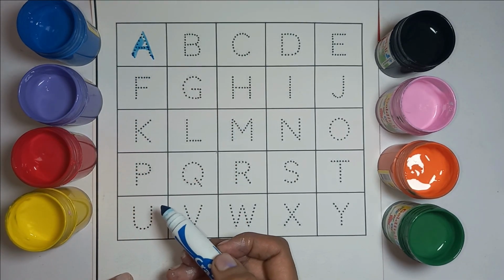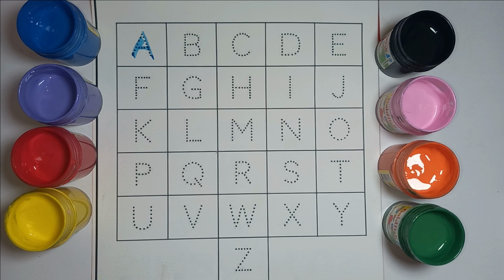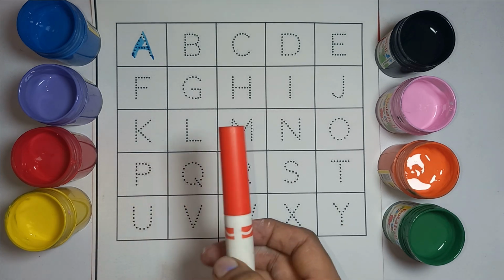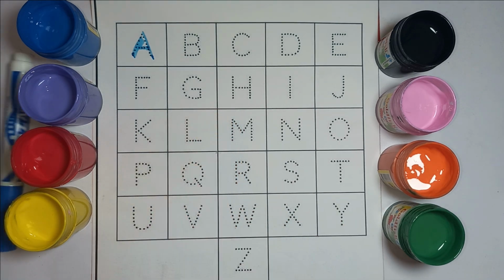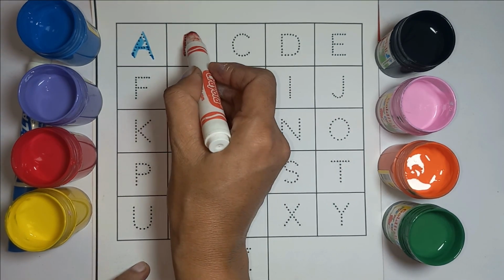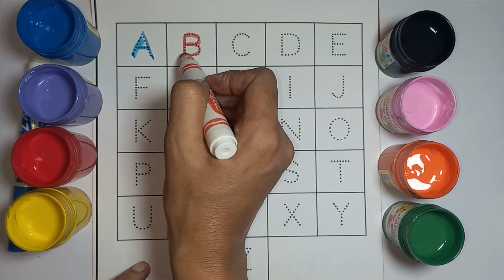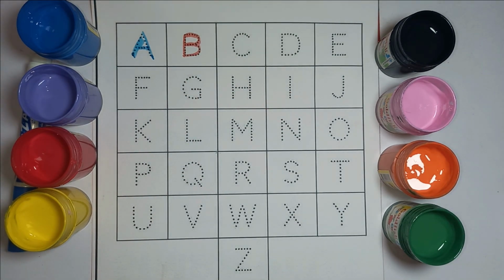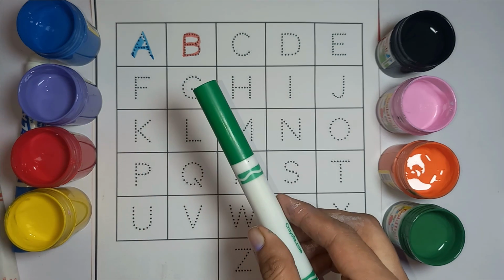A for apple. Red color. B for ball. Green color.